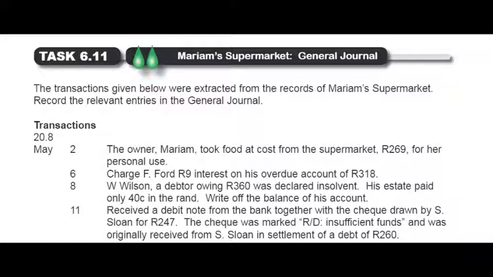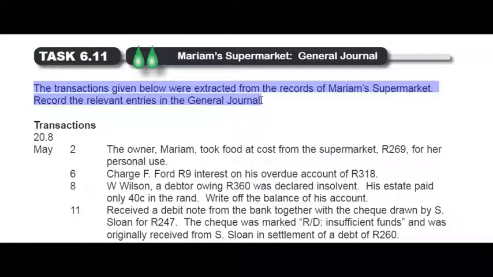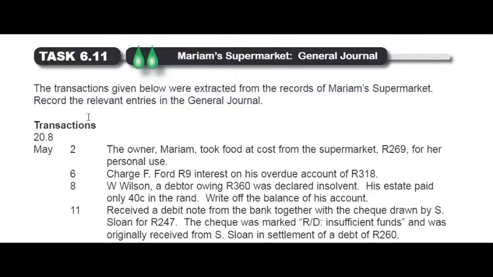It says the transactions given below were extracted from the records of Merriam's supermarket. Record the relevant entries in the general journal. Then they say the transactions are for May 2008 and the first transaction took place on the 2nd. The owner, Merriam, took food at cost from the supermarket, 269 Rand for her personal use.